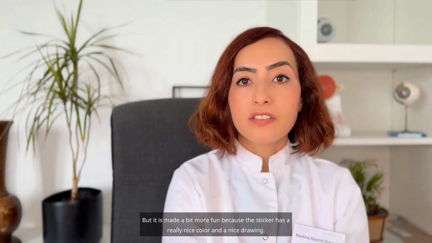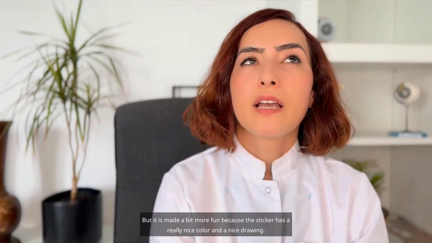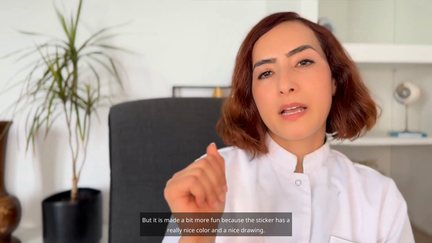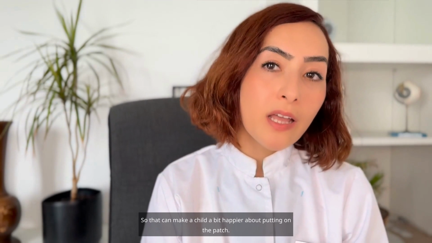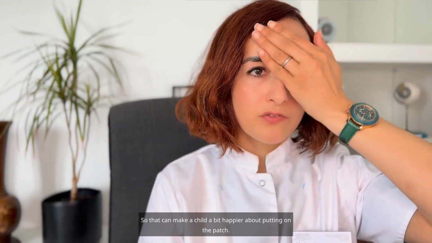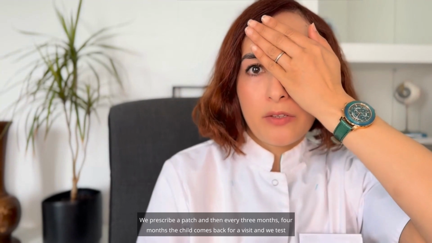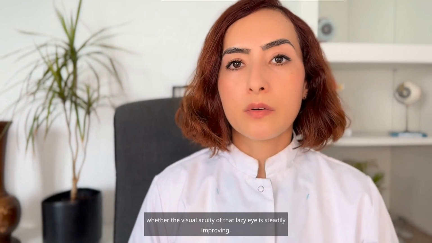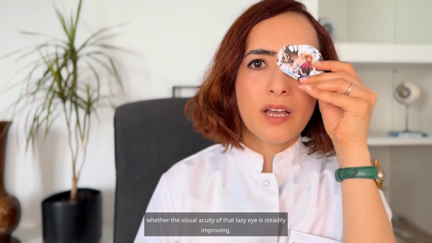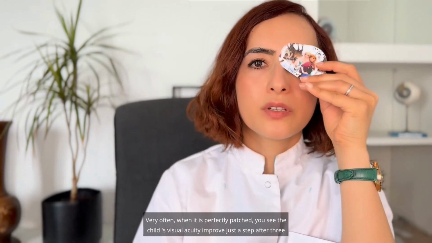What I want to suggest about patching is that the lazy eye might be so severe, meaning that the eye has very low visual acuity. So you patch the good eye of the child, so the good eye has nice normal vision, but suddenly that nice normal vision is gone because of the patch. So this eye of mine can see perfectly well, so we put a patch on it, but the other eye sees very blurry, even when you wear your glasses.